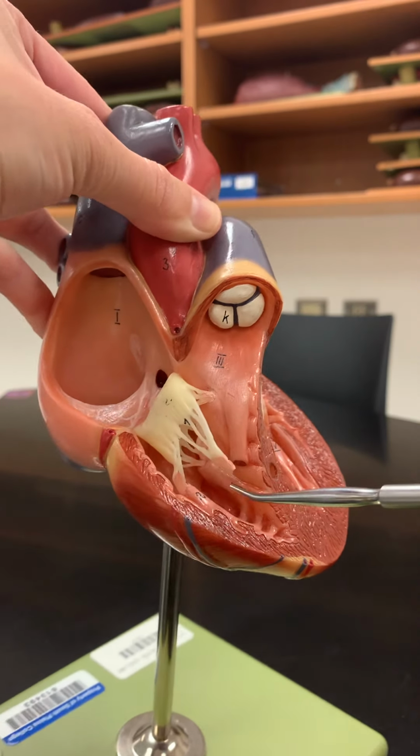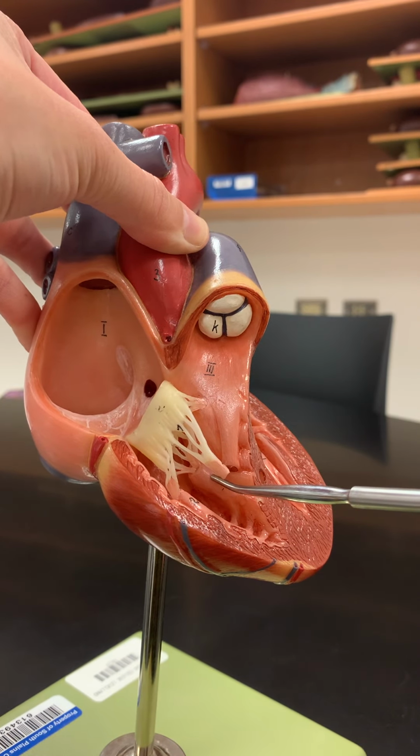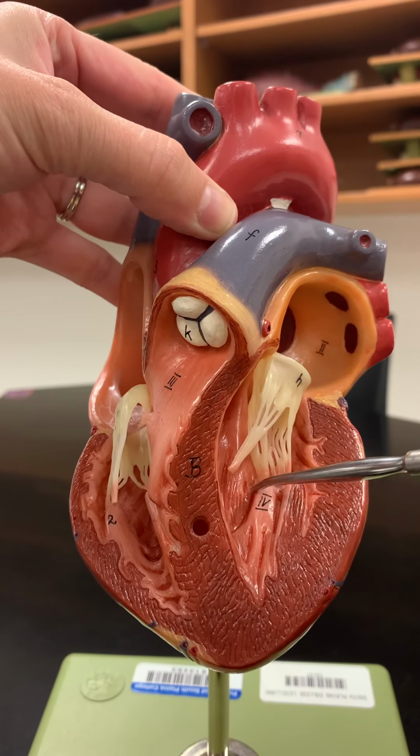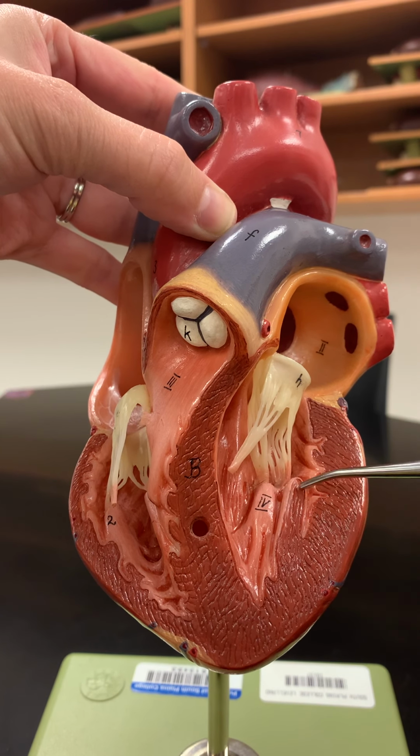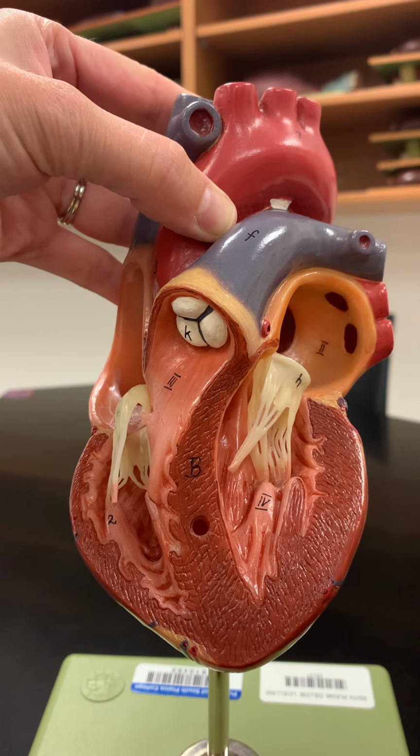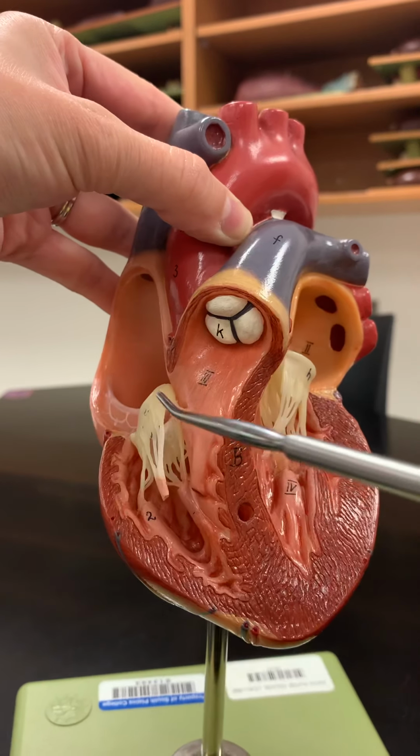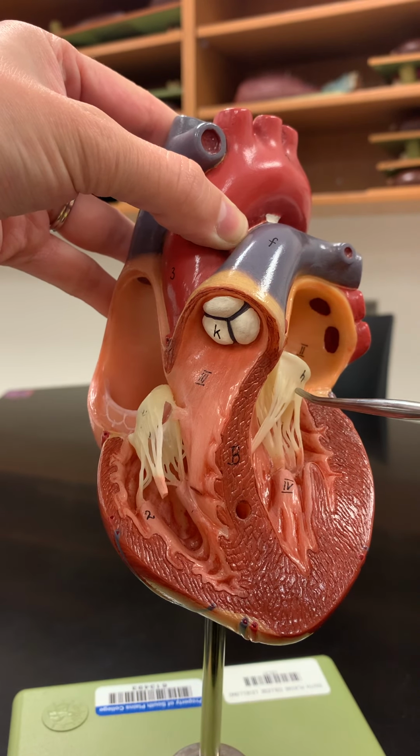So here's a papillary muscle. There's another one right there. If we look on this side, we can see a papillary muscle. Or here's half of one. There, it's kind of cut in half on this model. So we have the AV valves, tricuspid and bicuspid.